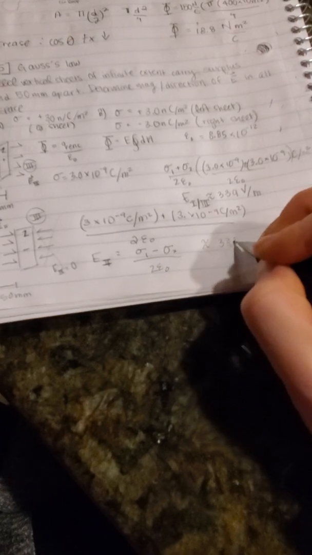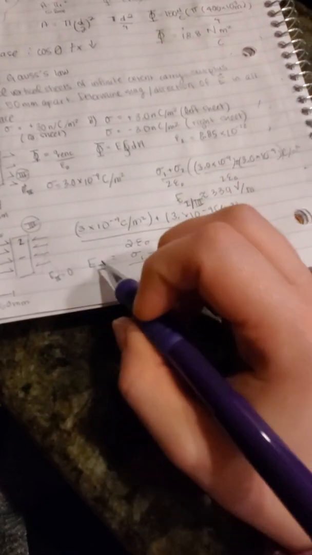And for the other ones, they are addition, but due to the negative charge, it ends up being a subtraction. And we already know, due to what we've learned in class, that these are going to cancel out, so I don't need to do the math on that. And it again is going to be 339 volts per meter for E2.